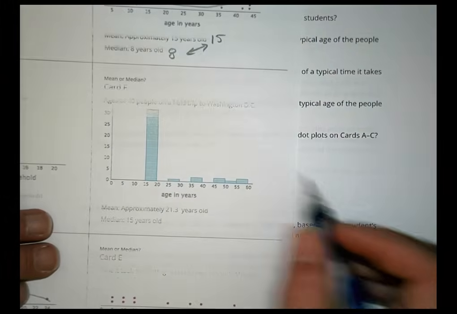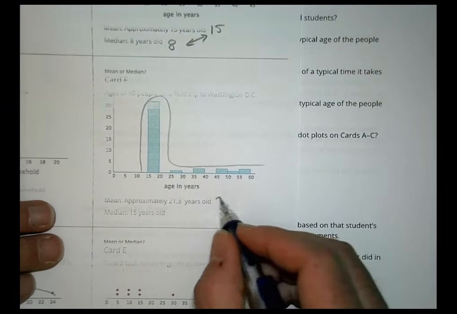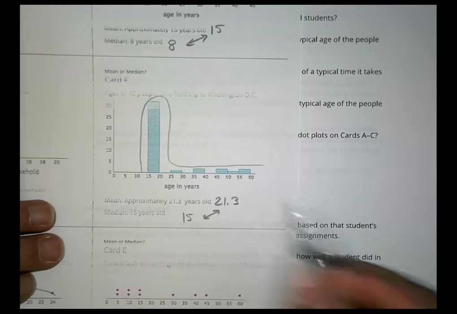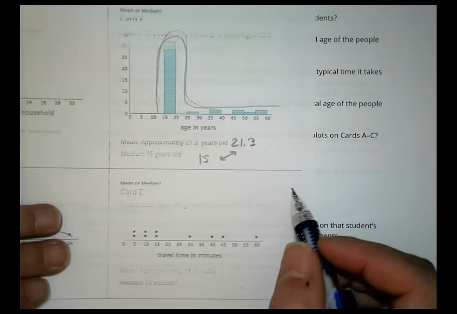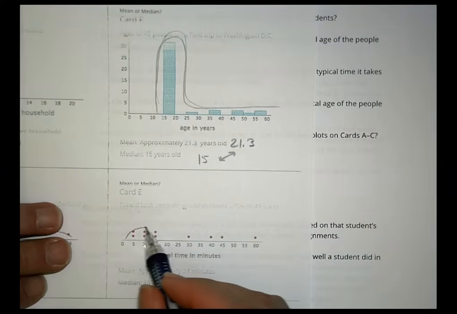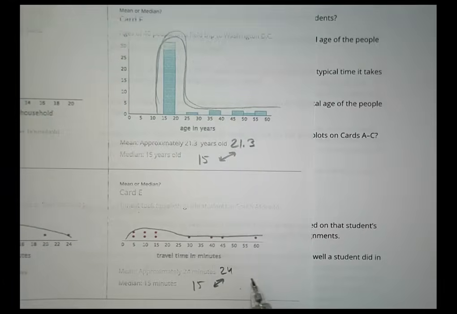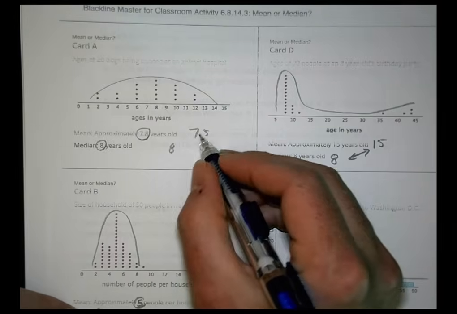For card F, we have this huge peak here, and then it drops off. And again, we have a mean of 21.3 and a median of 15. Those don't match one another, not close to each other, which makes sense because this is not symmetrical. And finally, card E, we have up here, and then it just drops off. And we have 24 as the mean and 15. So again, a mismatch there, especially when you compare it to the other values that were either exactly the same as in B and C, or very close as it was in A.